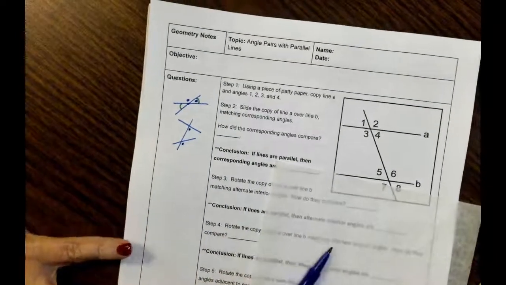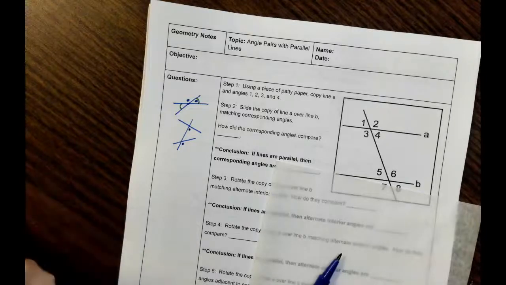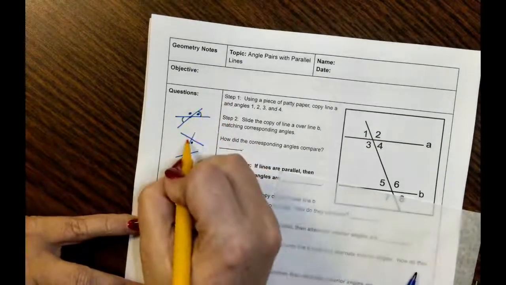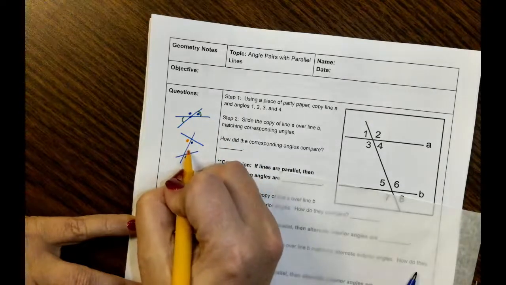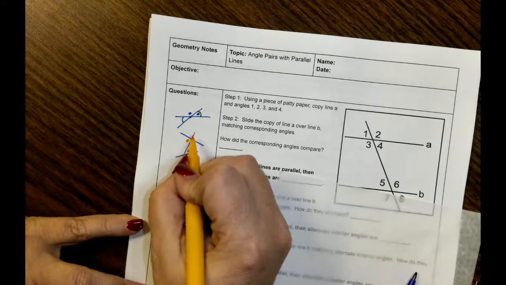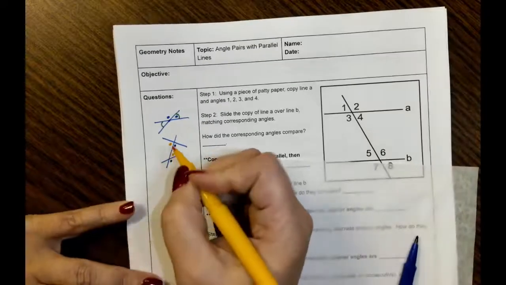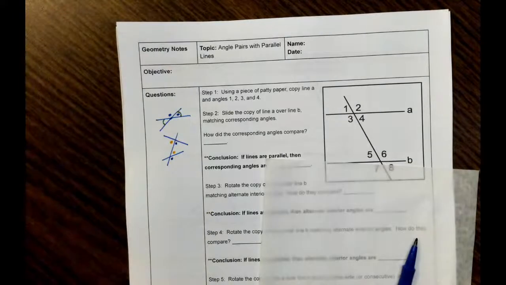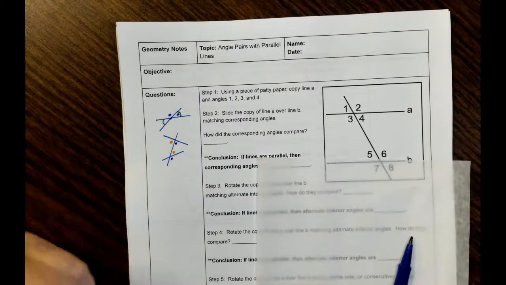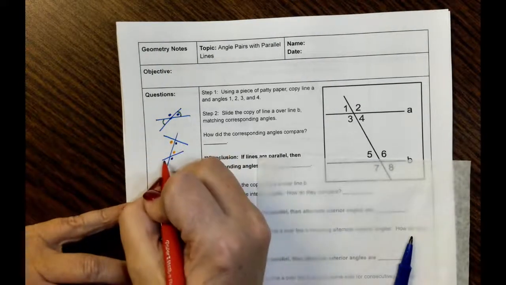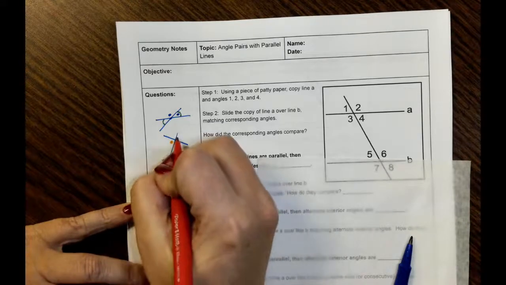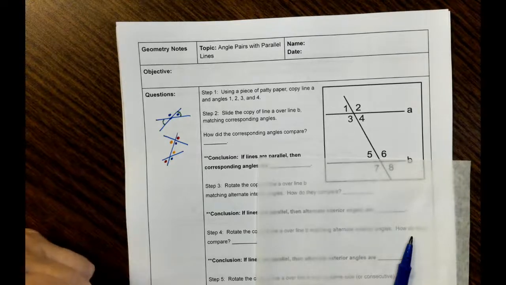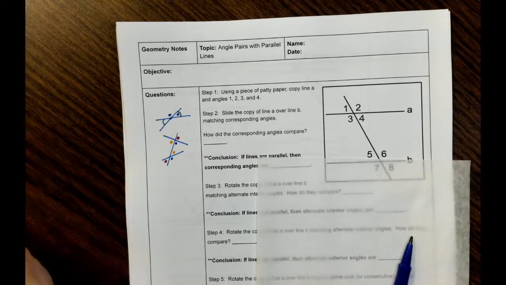Okay, we talked about that you could have alternate interior. They're on alternating sides of this transversal, this vertical line right here, and they're both interior, in between the two parallel lines. Then we had alternate exterior. They're on alternating sides of the transversal, and they're both exterior, both outside of those parallel lines.